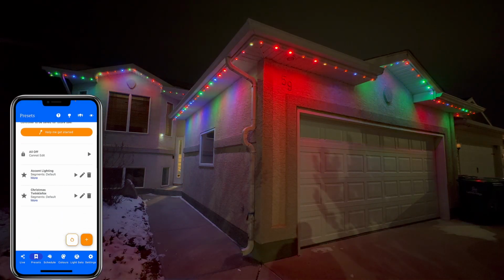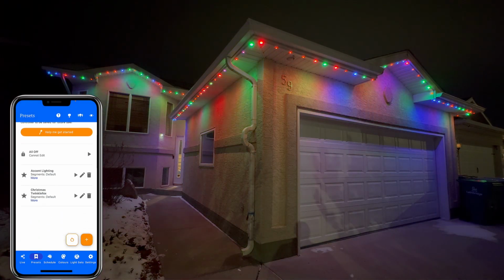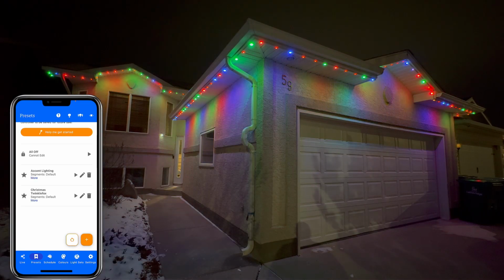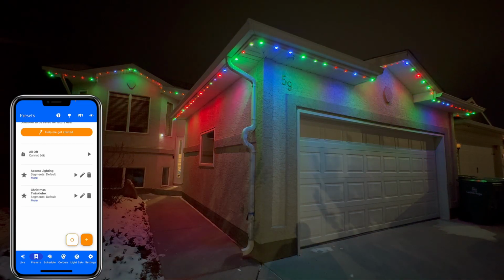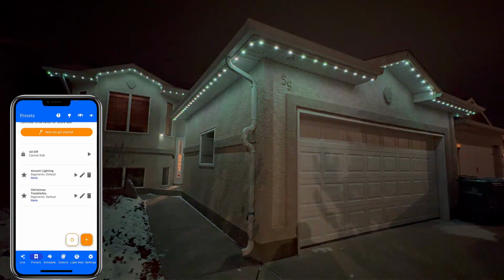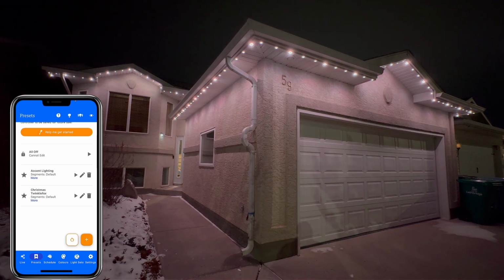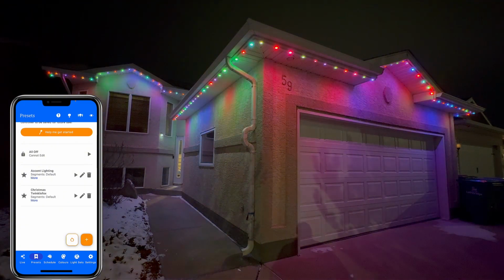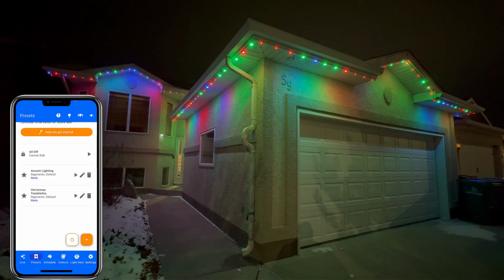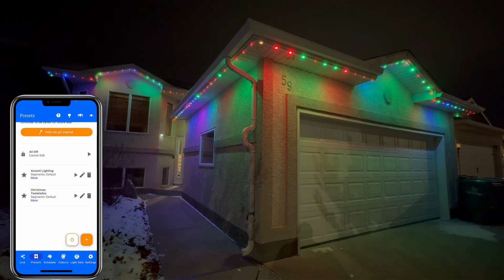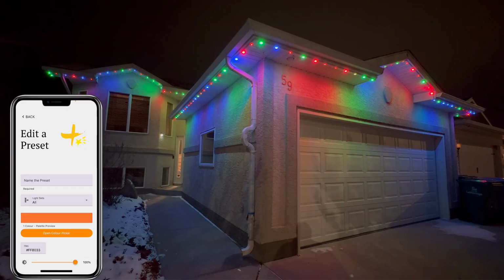There we go. So as you can see, I've now got three presets: my all off preset, accent lighting, and Christmas Twinkle Fox. So if I hit play on all off, it turns my lights off. If I hit play on accent lighting, it will bring my lights on to accent lighting. And if I click play here on Christmas Twinkle Fox, it will automatically go to Twinkle Fox. So that should be pretty straightforward.